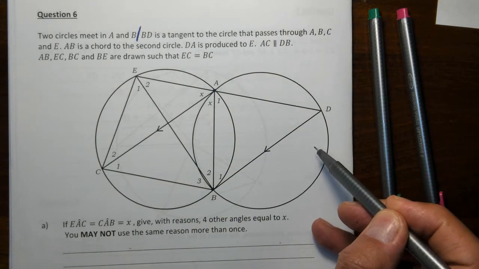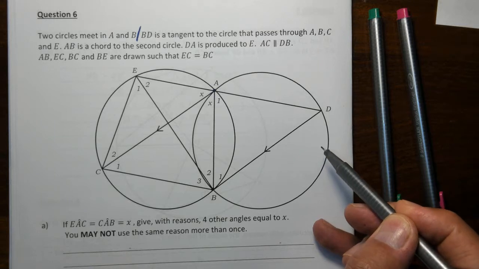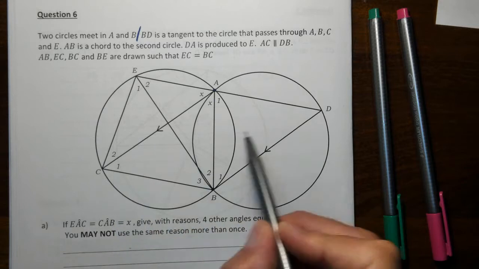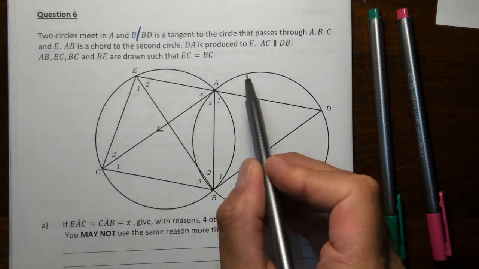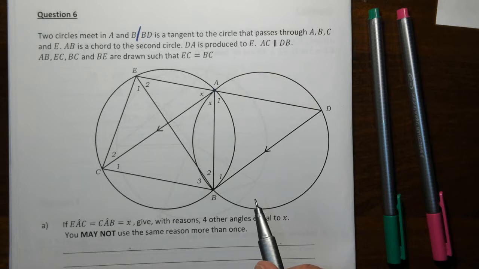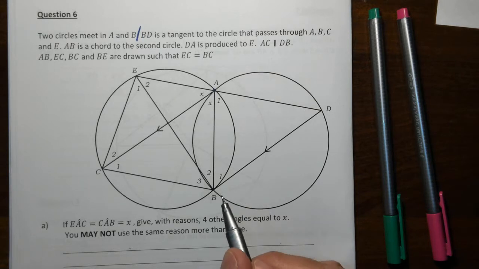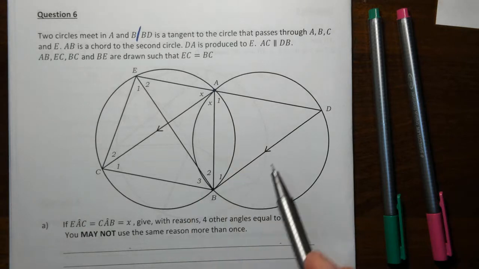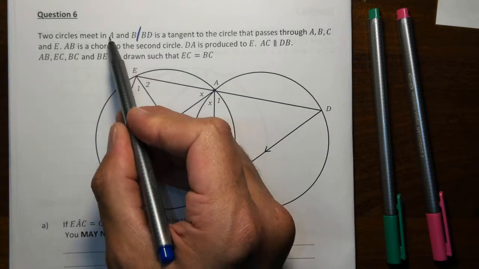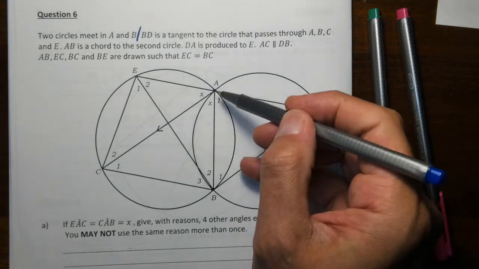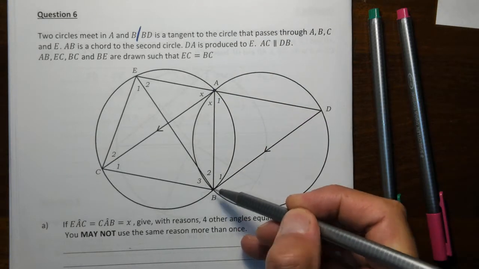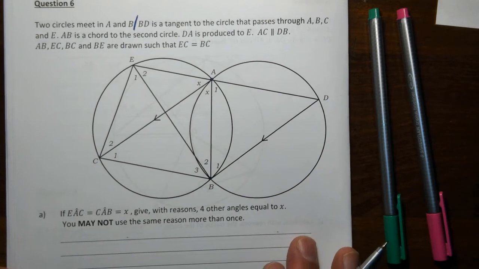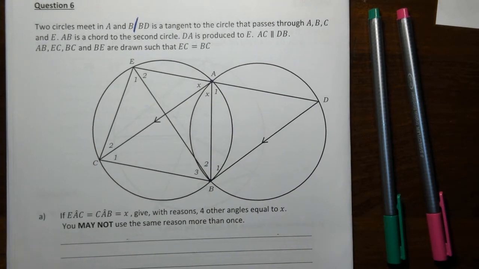Now remember what you've learned. You've learned that equal chords subtend equal angles. So we could have said that angle C1 is equal to D1 if these two circles were equal in radii. We do not know that, so we cannot say it. The only thing we can do is check if they tell us two circles meet in A and B, is the common chord drawn. If the common chord wasn't drawn, I would have advised you to draw it in, but it's there. So let's park that for the moment.